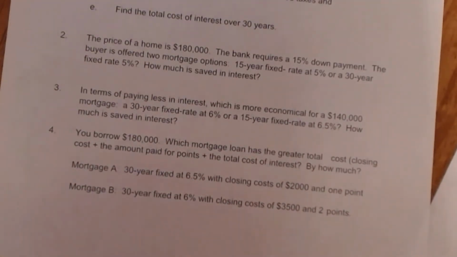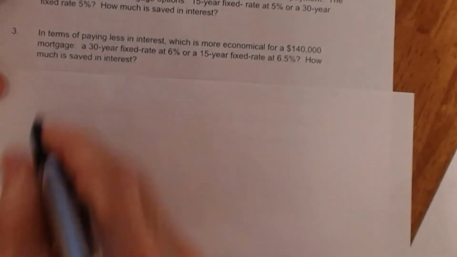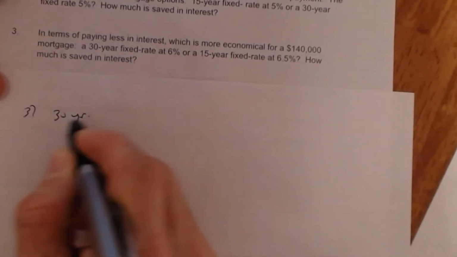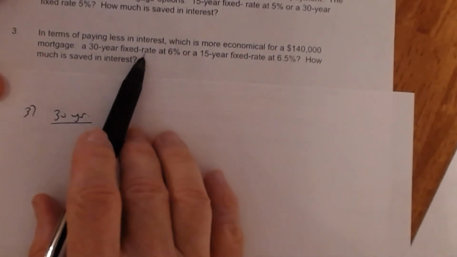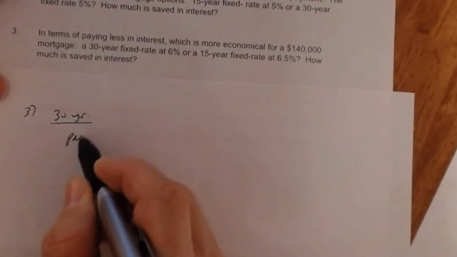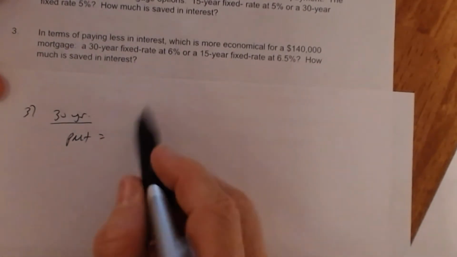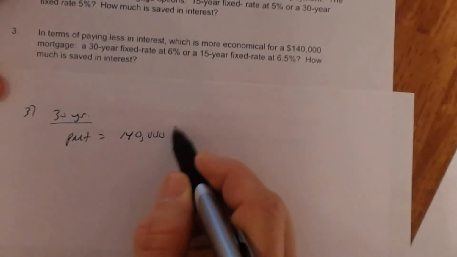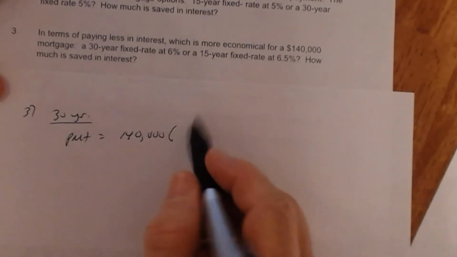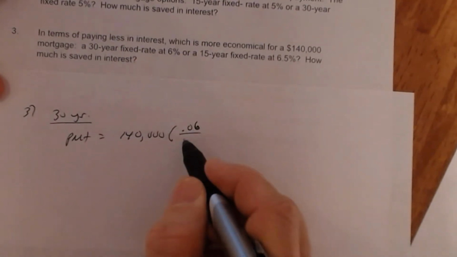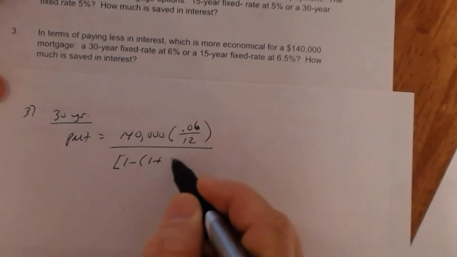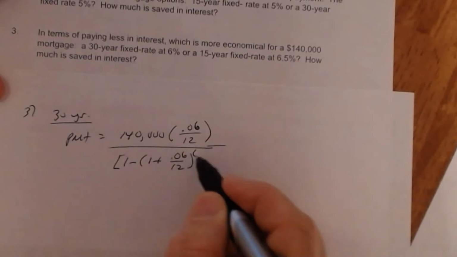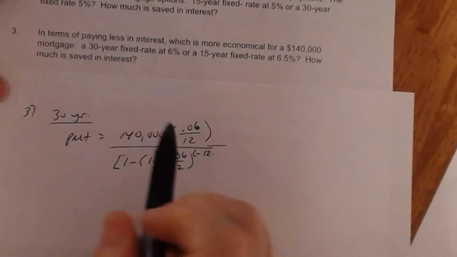Okay? All right, so number 3. Okay, so let's talk about the 30-year first. So number 3, 30-year. Okay, so there's no down payment, so I'm going to go ahead right away and figure out the monthly payment. So the monthly payment will be $140,000 times the rate, which is 6%, 0.06 divided by 12 installments, and all that's being divided by 1 minus 1 plus 0.06 divided by 12, close the parentheses, all raised to the negative 12 times, and this is for 30 years.